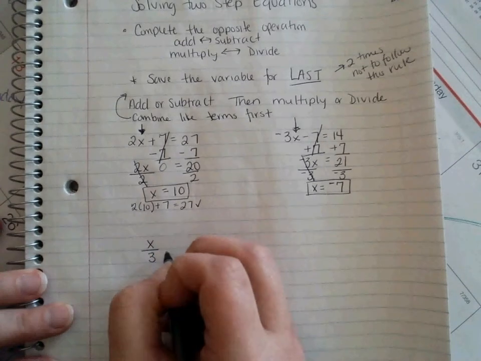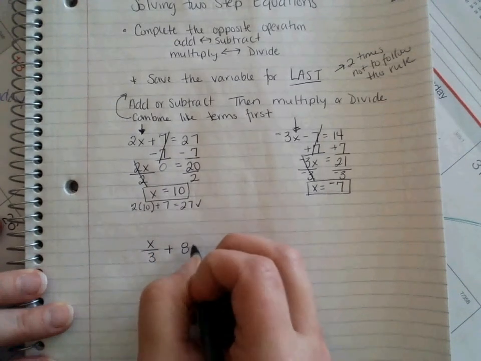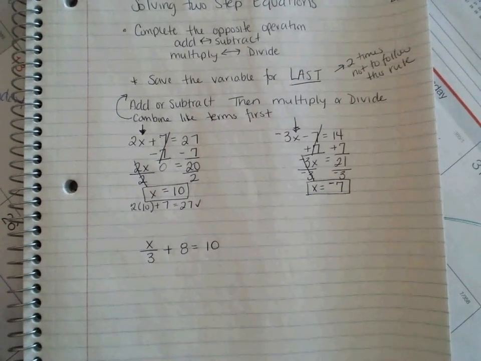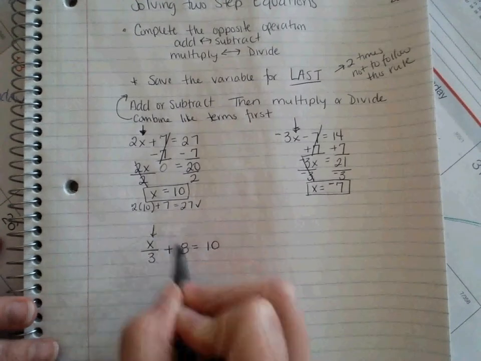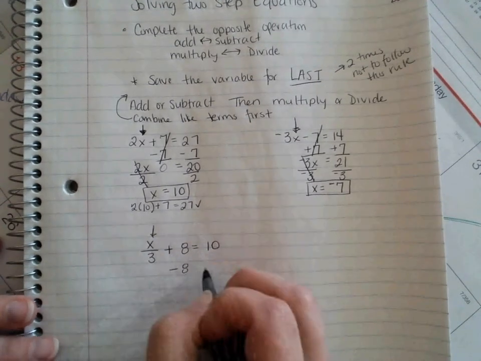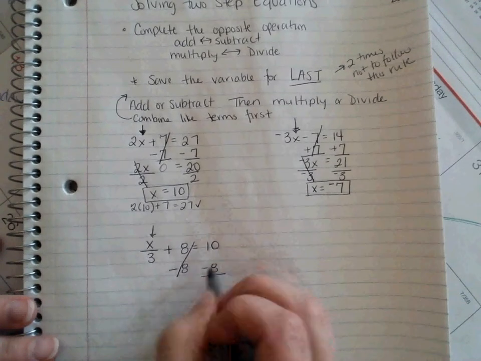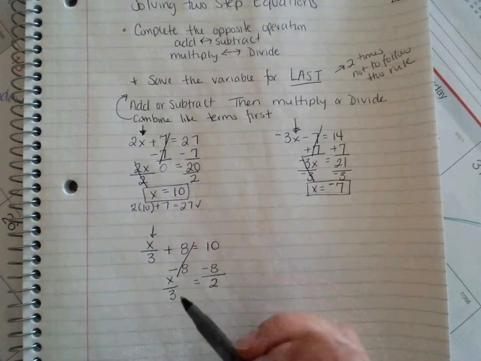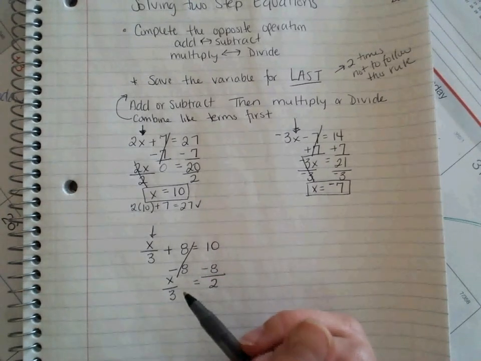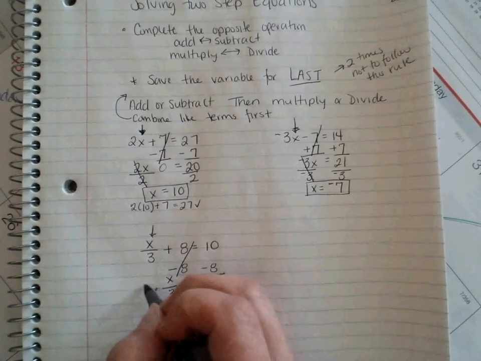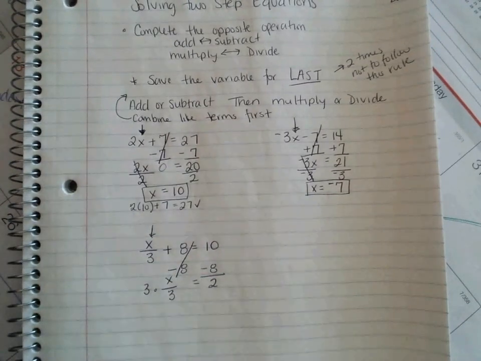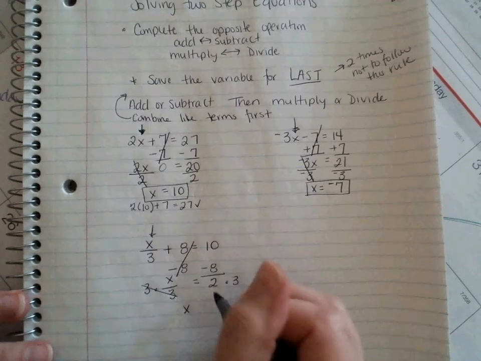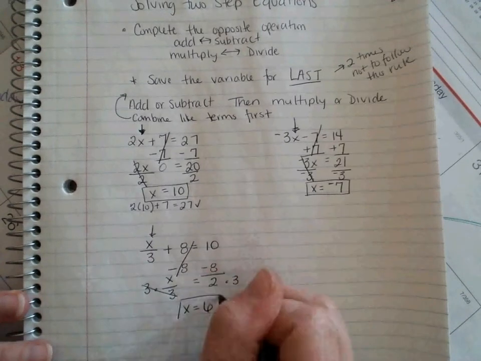So if I give you x over 3 plus 8 equals 10. So I'm going to save my variable for last. So I have plus 8. Opposite of plus 8 is minus 8. Cancels out. 10 minus 8 is 2. Bring down my equals, bring down x over 3. That line right here means division. Opposite of division is multiplication. So I'm going to multiply by 3 on both sides. When I look at this, they cancel each other out. Multiply by 3 here. So I get x equals 2 times 3 makes 6.